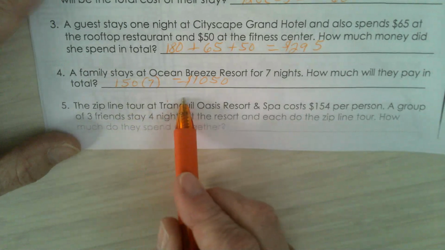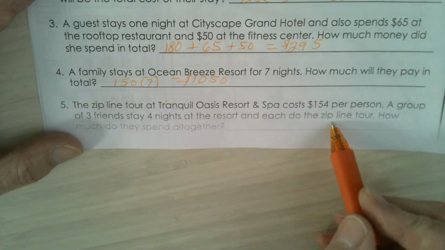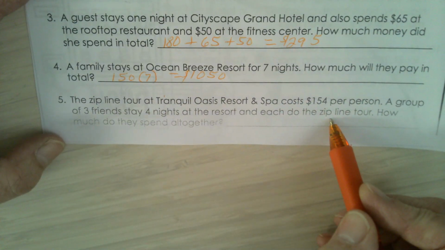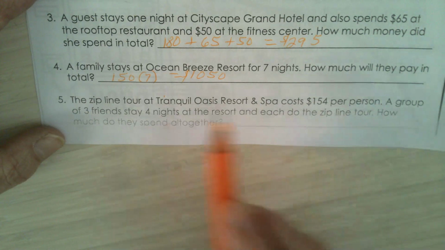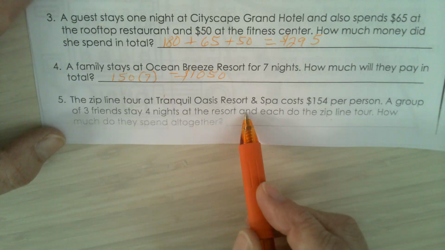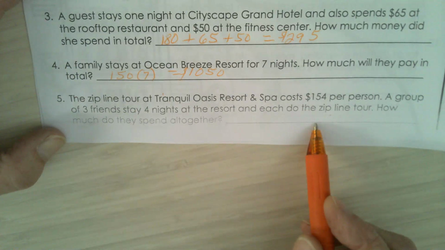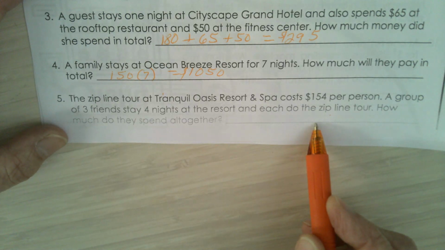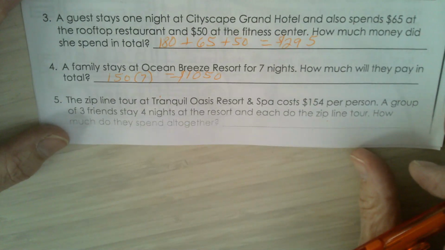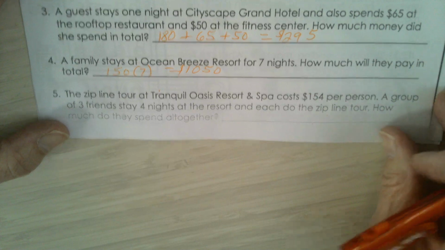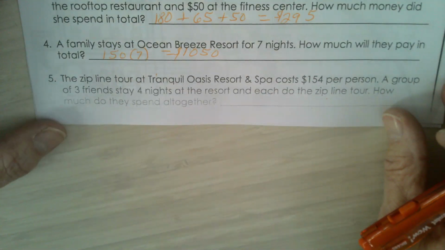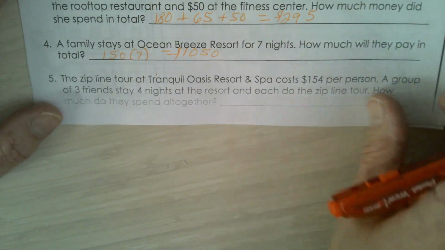The zip line tour and spa costs $154 per person. A group of 3 friends stays 4 nights at the resort and each does the zip line tour. How much do they spend all together? Okay, 4 nights. Does each one of them have to get a hotel, or do you think they can all stay in the same hotel? Stay in the same hotel.